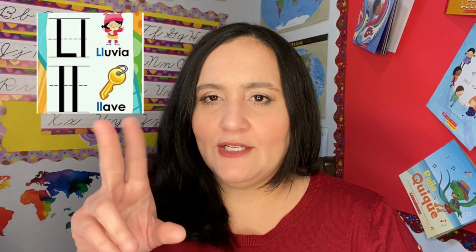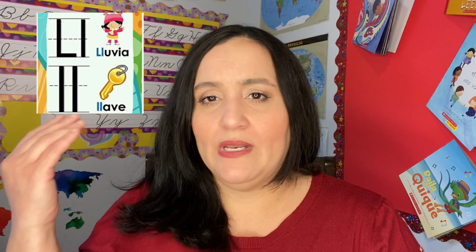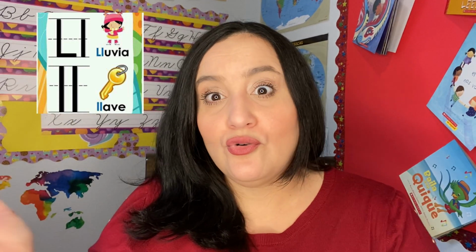L. In Spanish, we also put two L's together and it's known as elle. La elle. Now, elle is not an official letter in the alphabet, but it's called un dígrafo, which is basically two L's together making one sound. It's not part of the alphabet, but it is used. We have words with elle, like llave or lluvia.